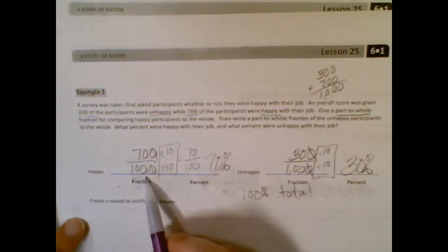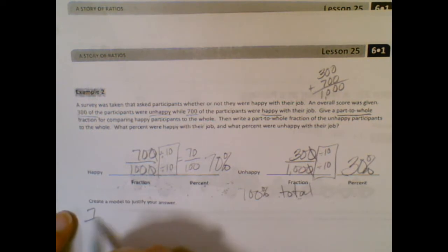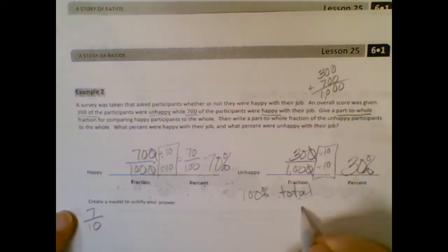I could reduce it again to 7 out of 10 and 3 out of 10, happy and unhappy. Our model can be, if I have 10 total, a tape diagram, that's what it's called.